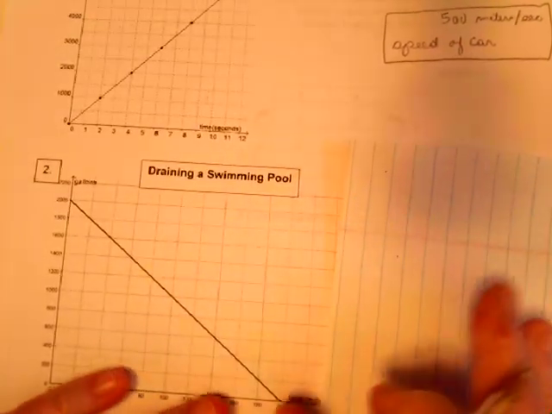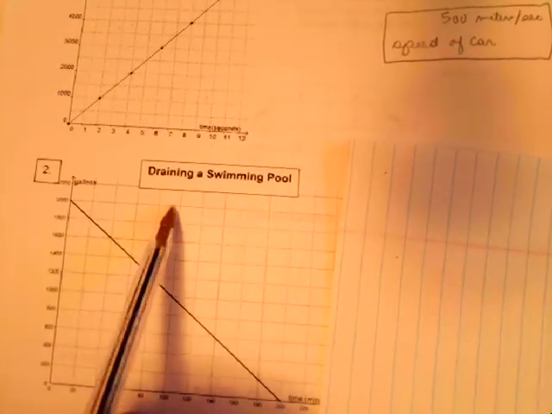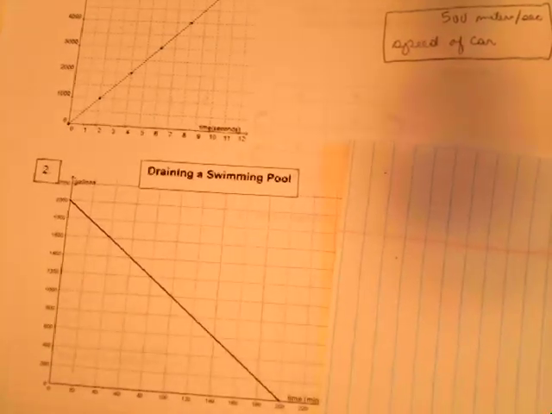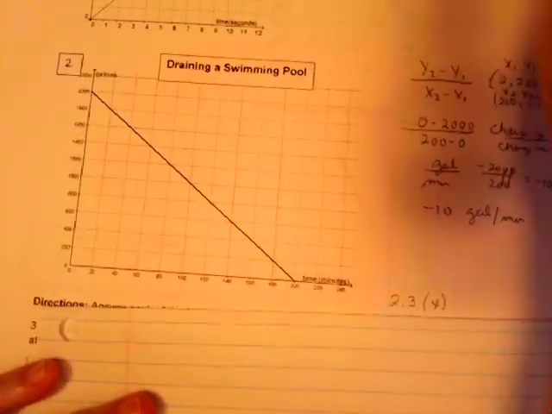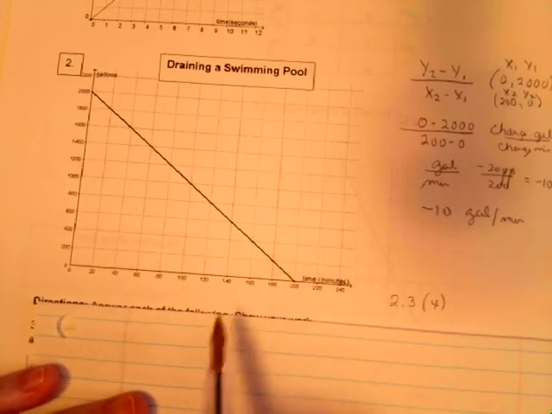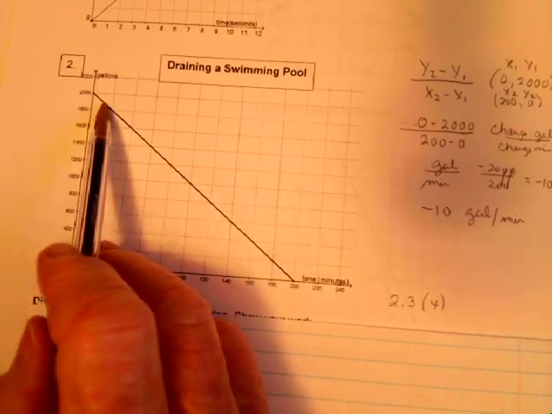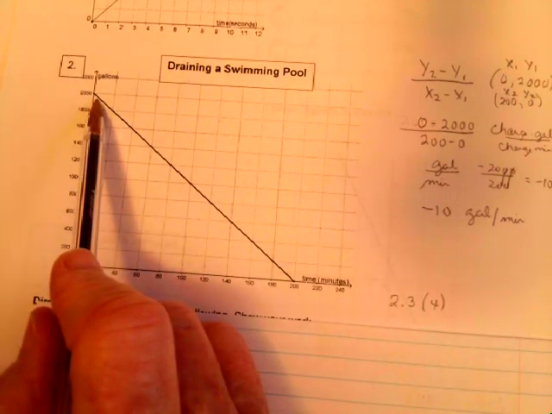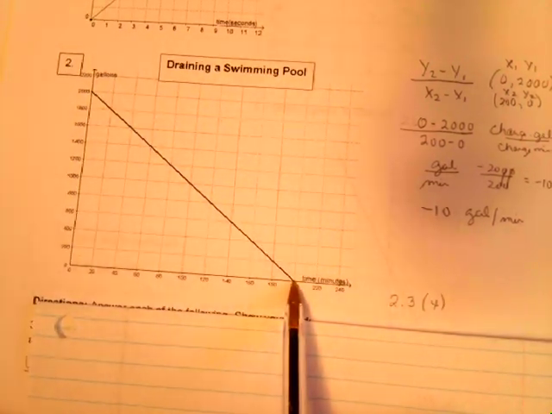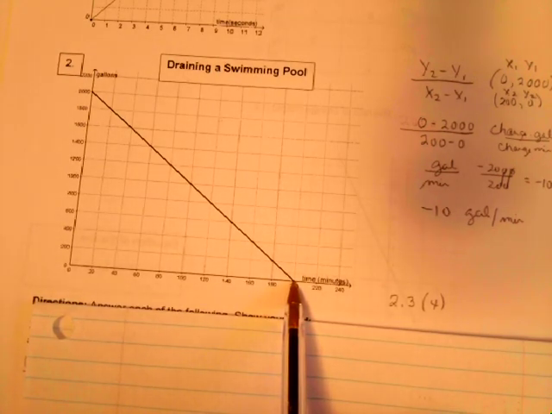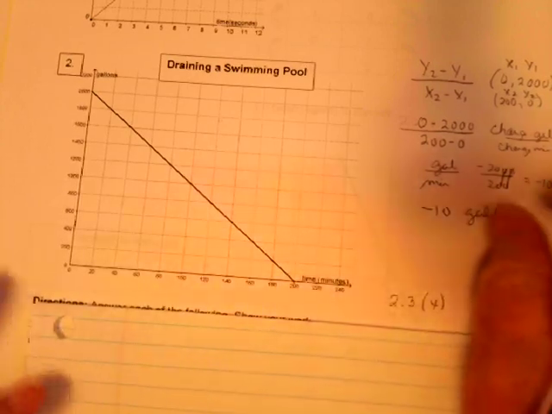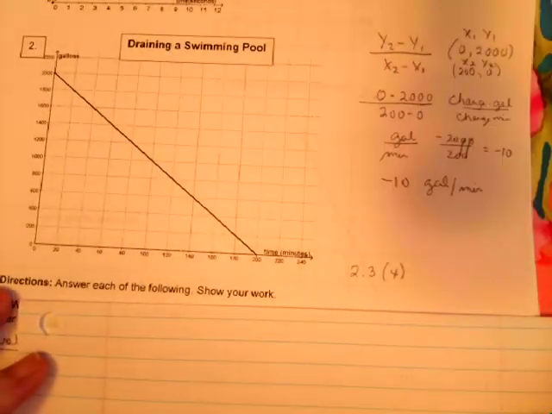The second one, notice that now this represents draining a swimming pool, and our slope is going to be negative because as we go from left to right, this line is going down. We started out with 2,000 gallons of water in this swimming pool, and we're going to drain it all, so we're going down to none. And they want to know at what rate that is draining out.